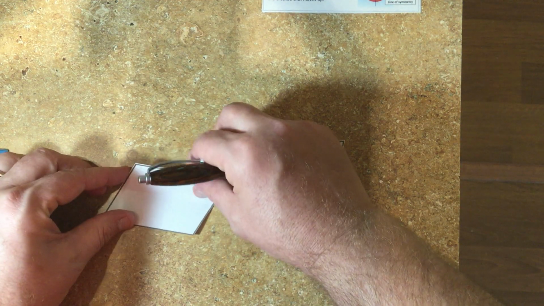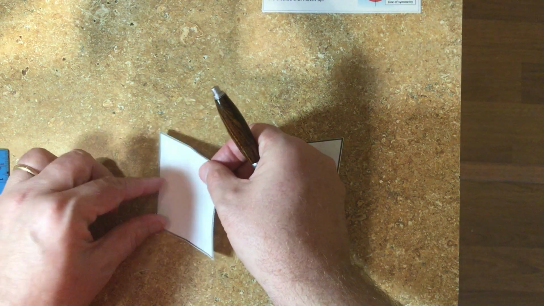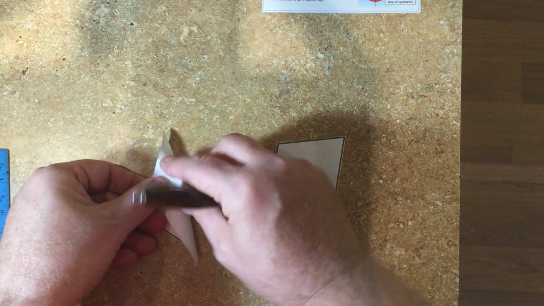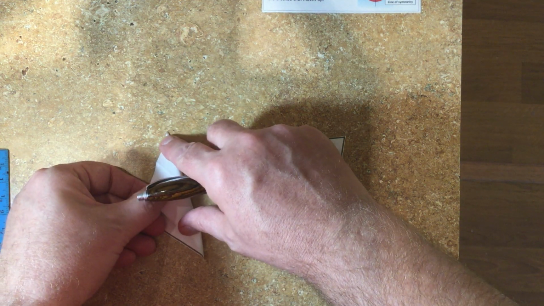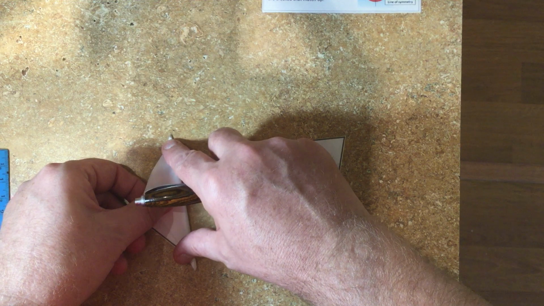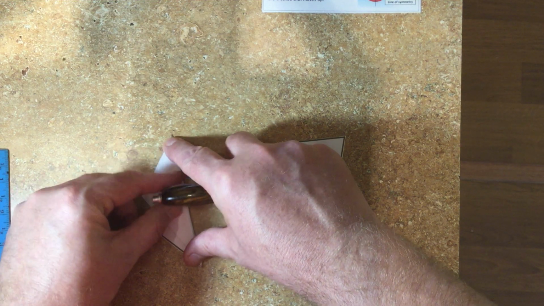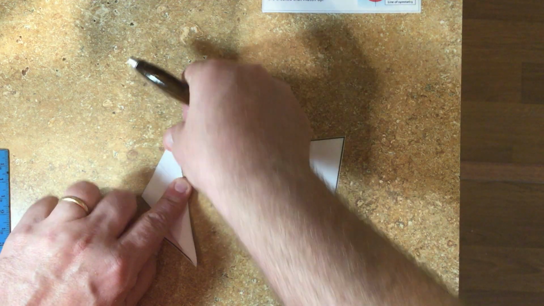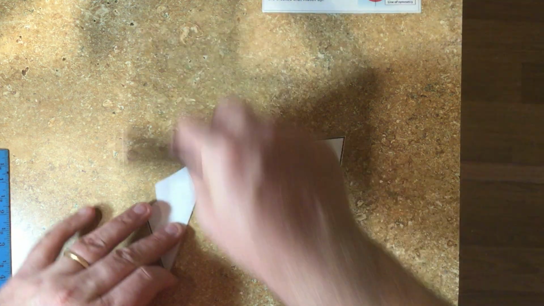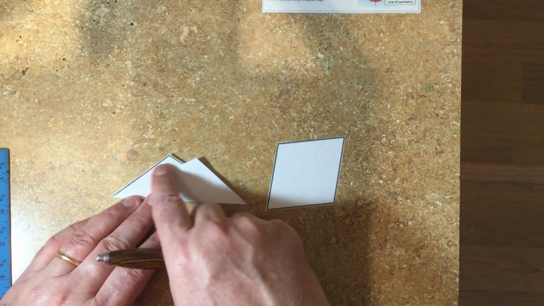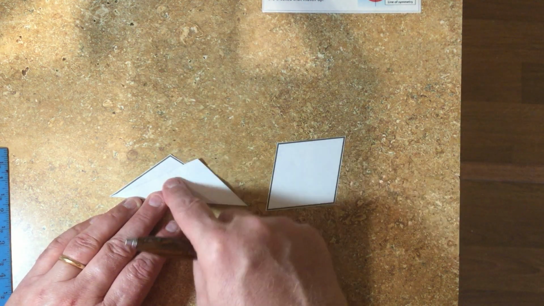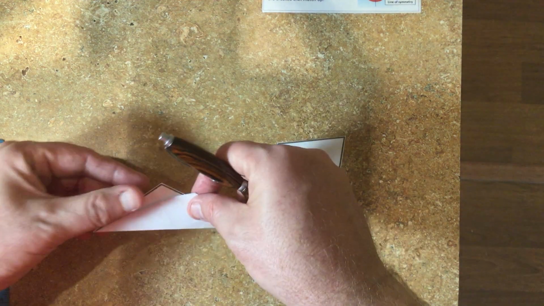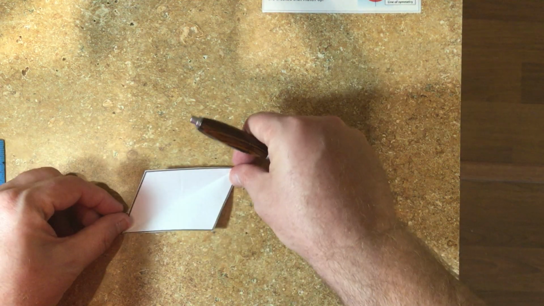I wonder if it would work diagonally. So go from vertex to the opposite vertex. Uh-oh, I see a problem. Again, same shape, but they don't match up, so that's not going to work. And that was the long diagonal.